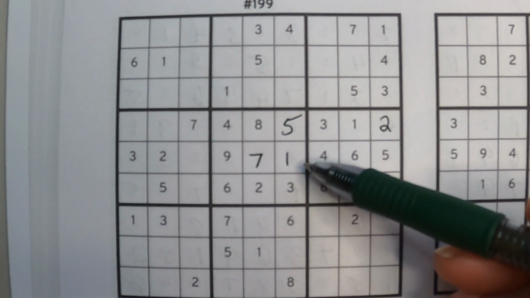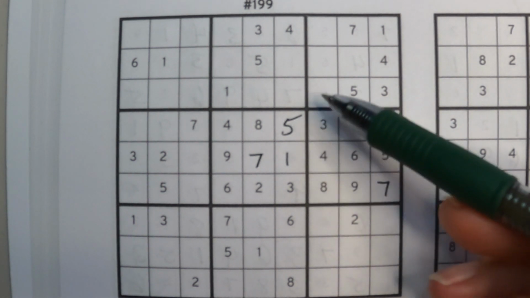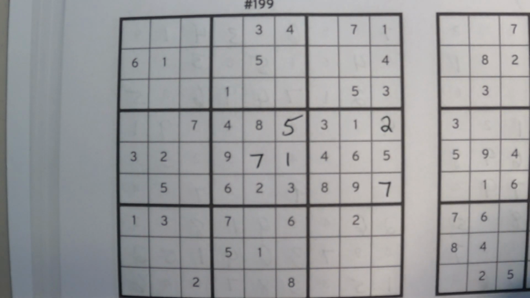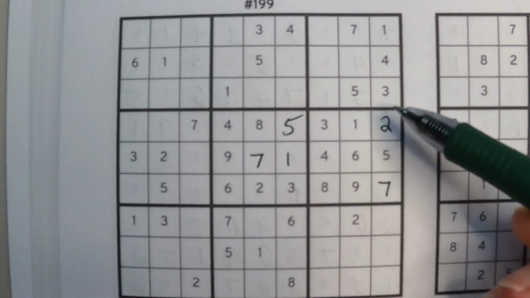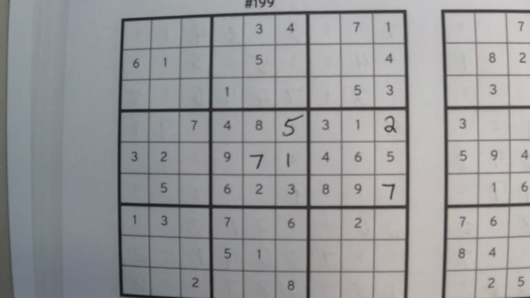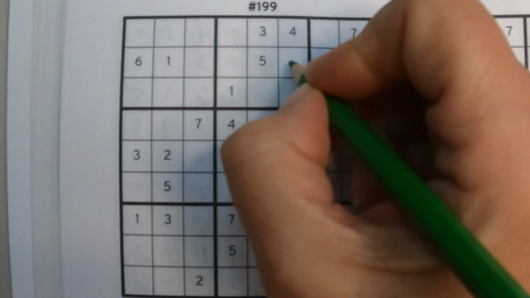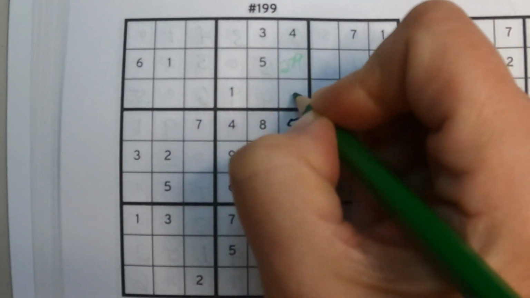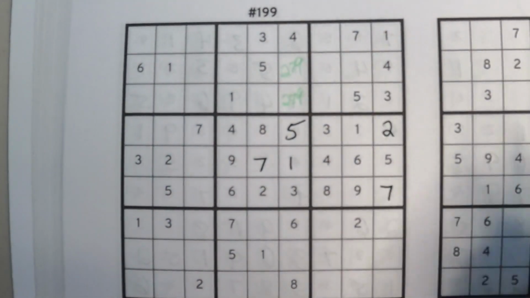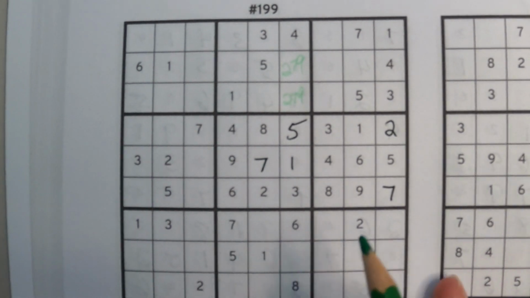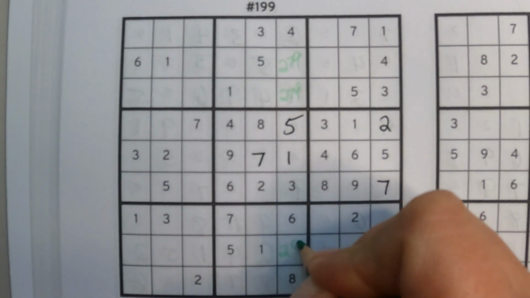For this column now, we're missing 2, 7, and 9. I'm not seeing any help. So 2, 7, 9, 2, 7, 9. We've got a 7 here, so 2, 9.